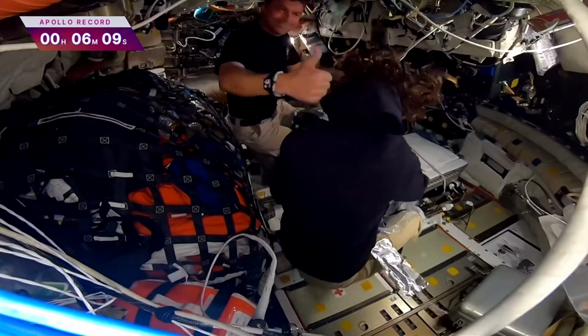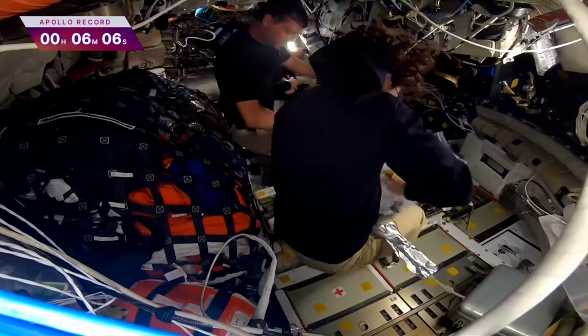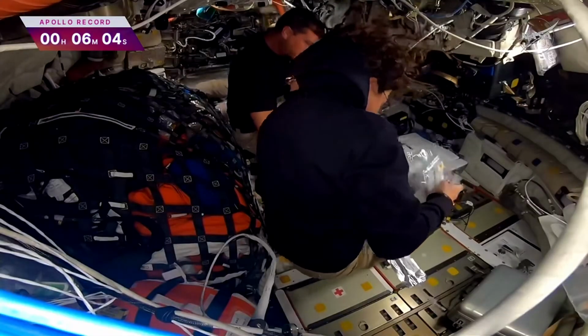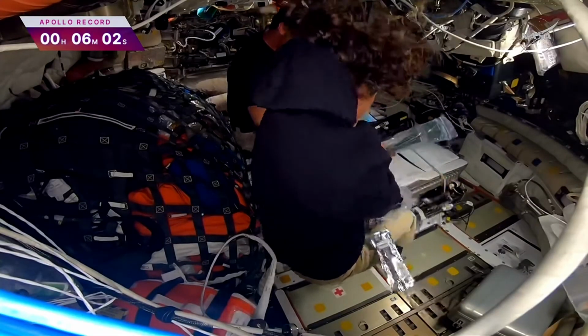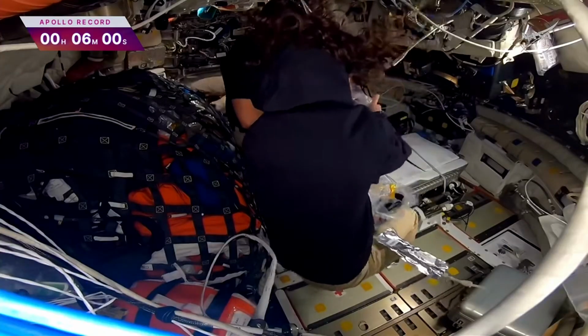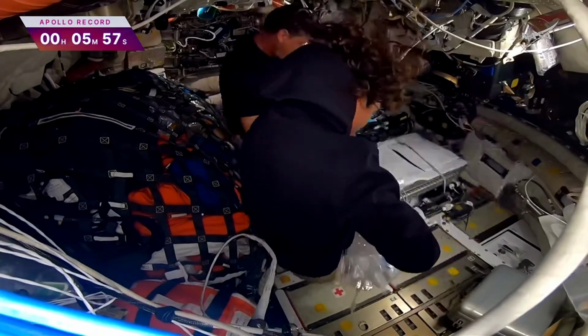That call from Capcom Jenny Gibbons, Canadian Space Agency astronaut and Artemis II backup crew member, letting Reid Wiseman know that he has family here to support him today in the Artemis Mission Control viewing room.